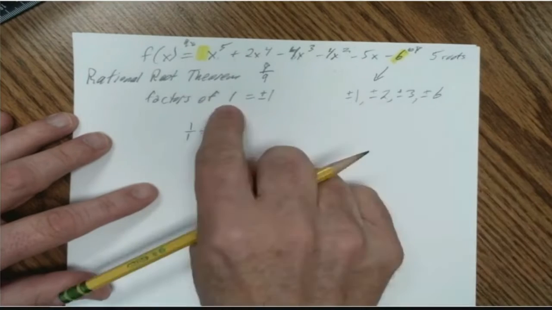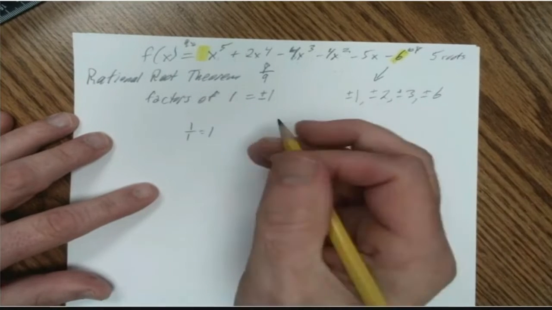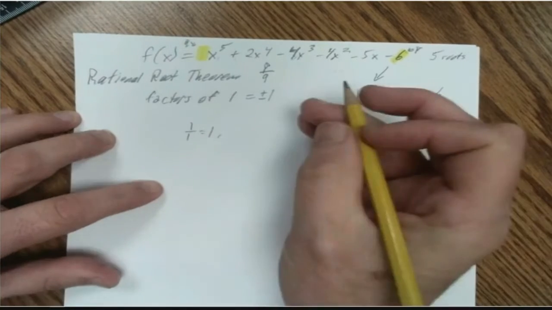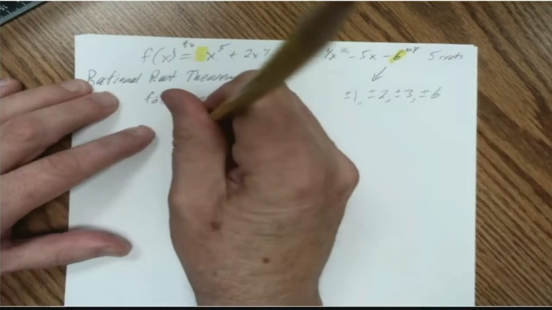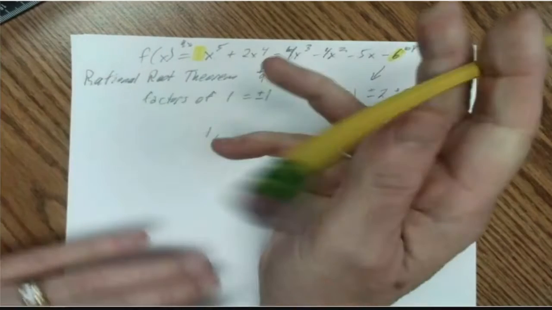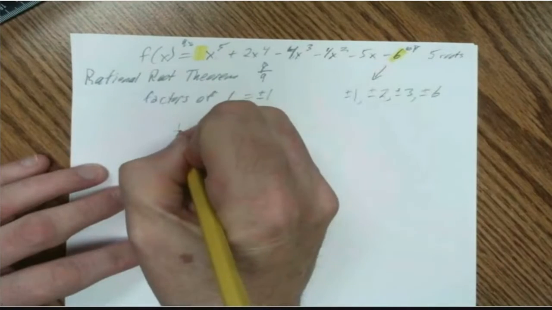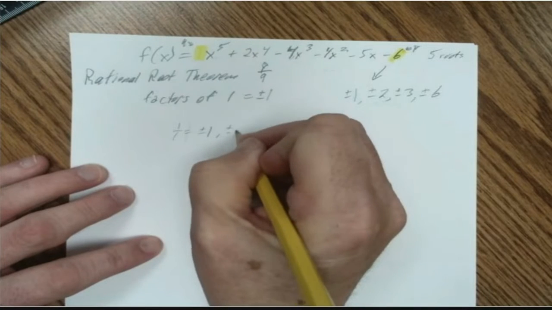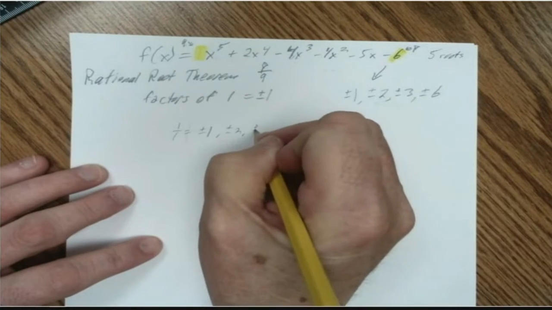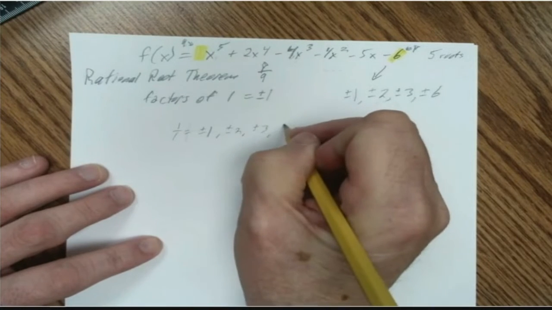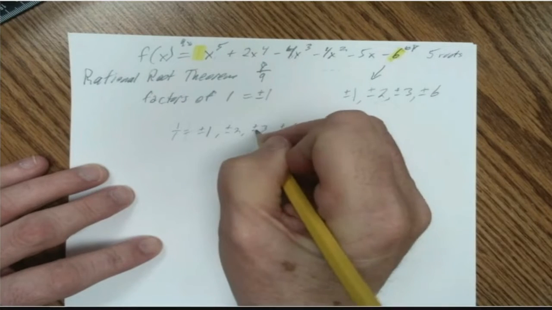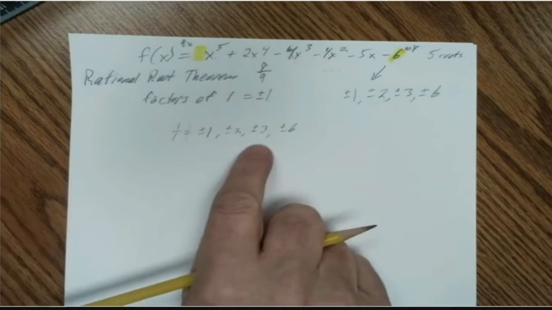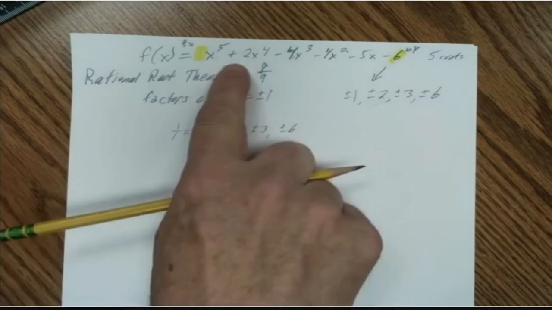So these are all over 1. Since they're all over 1, the possible roots are plus or minus 1, plus or minus 2, plus or minus 3, plus or minus 6. That's the only possible rational roots there can be for this.